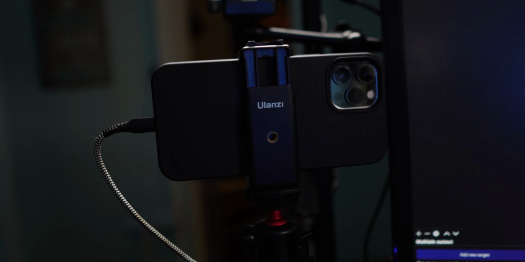So as you can see, I have my 12 Pro Max actually connected to this Ulanzi. It's actually a tripod stand that telescopes, so it's kind of a selfie stick, and it collapses up real small. It even comes with the phone clip right there. So I would recommend you pick this up. I'll leave a link for it in the description if you want to.